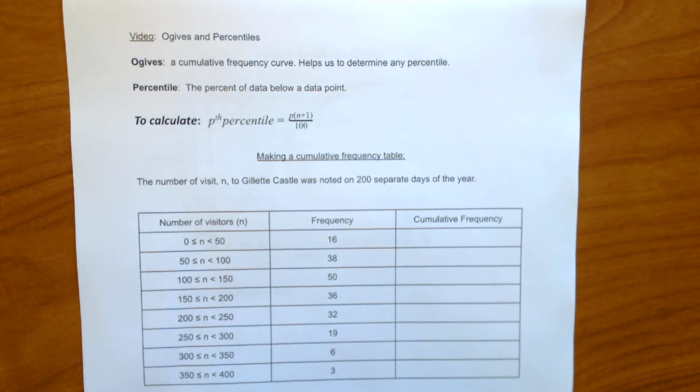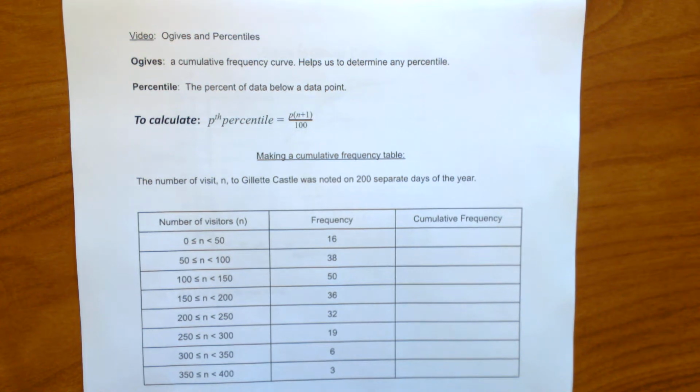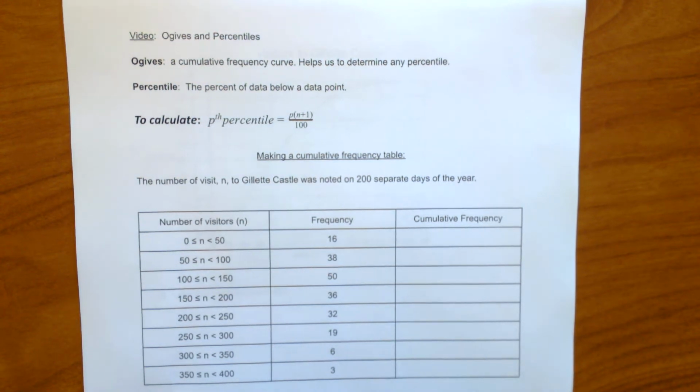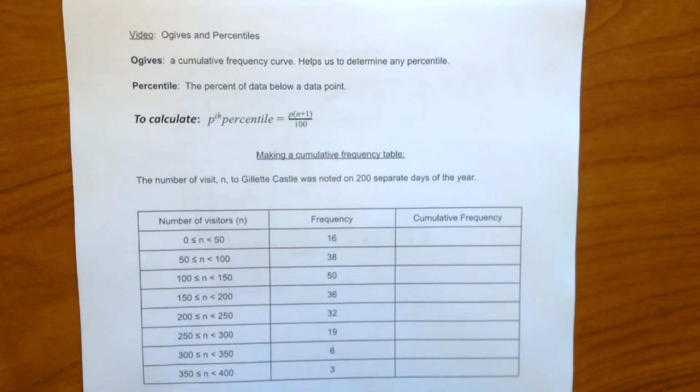Today we are going to be learning about ogives and percentiles. First, the definition of ogive: a cumulative frequency curve. It helps us to determine any percentile. What is a percentile? A percentile is the percent of data below another data point. We're going to get to that, and I'm going to write a nice sentence that will help you understand what that actually means.